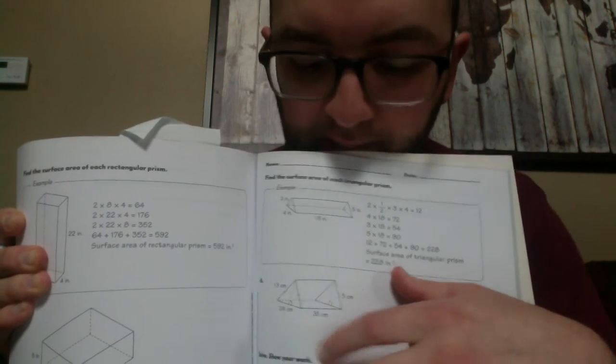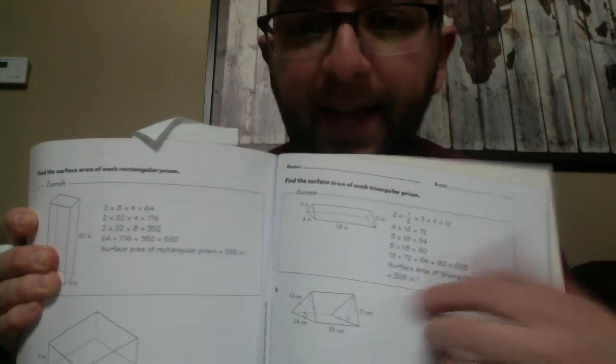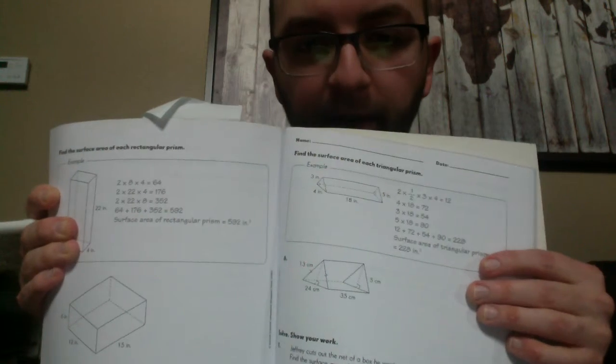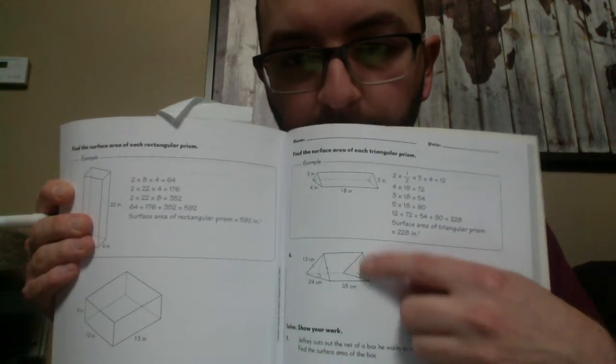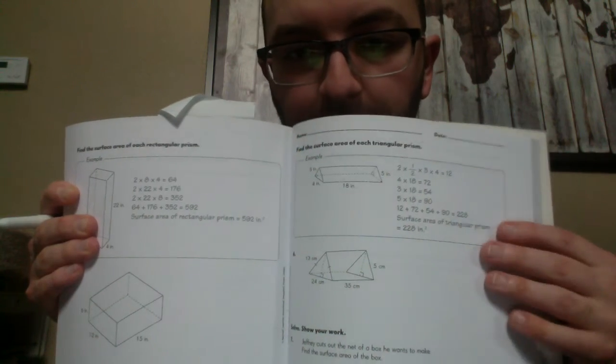But then if that's the same in the back, then that is not 5, right? To have 13 in the front and then 5 in the back, it would not look like this. I think that 5 is telling us the height. So to find the area of a triangle, we do base times height divided by 2.